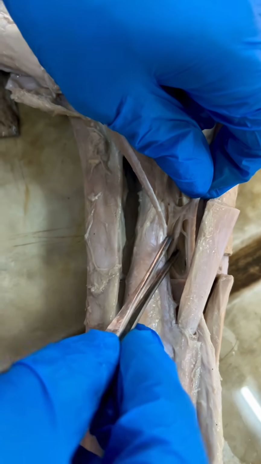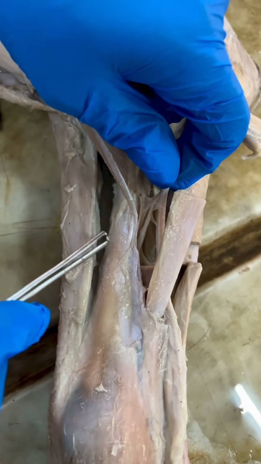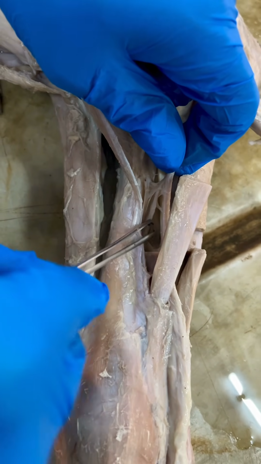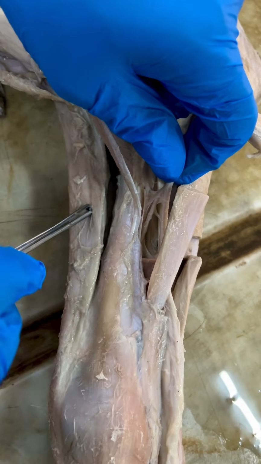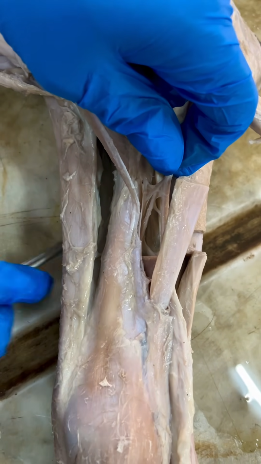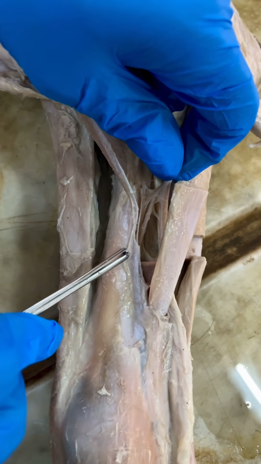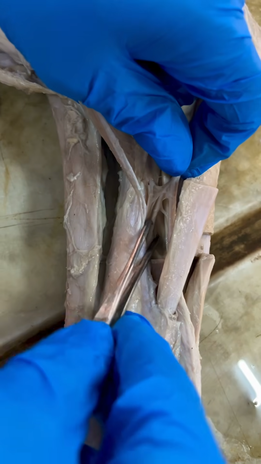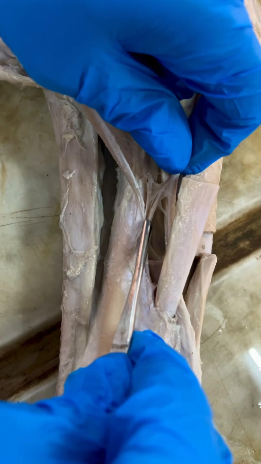And the smaller one, the radial one, this is the radius bone. You can see the location of the radial artery. This is the anterior side, this is the posterior side, and this is the medial side. The lower one is the lateral side. So at the posteromedial aspect of the radius, this is the radial artery.